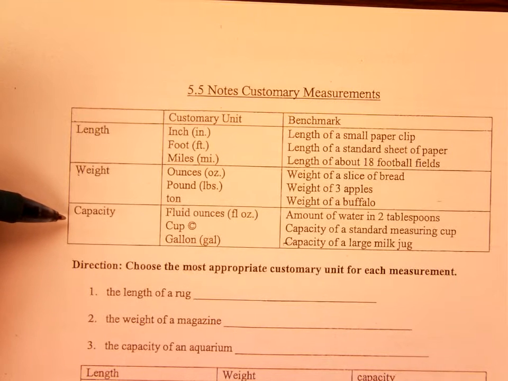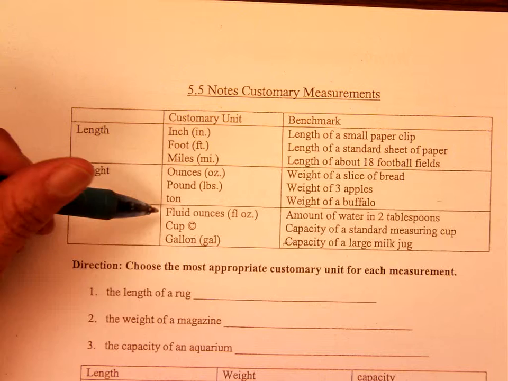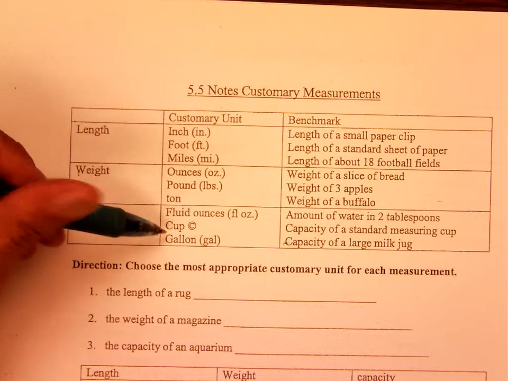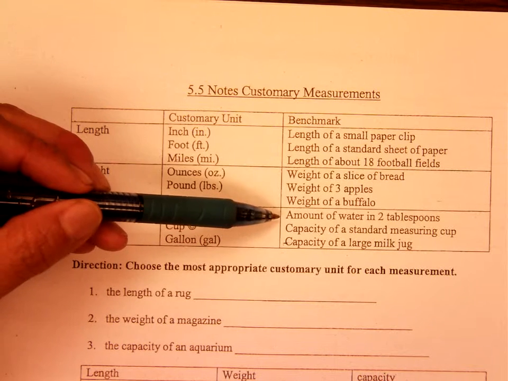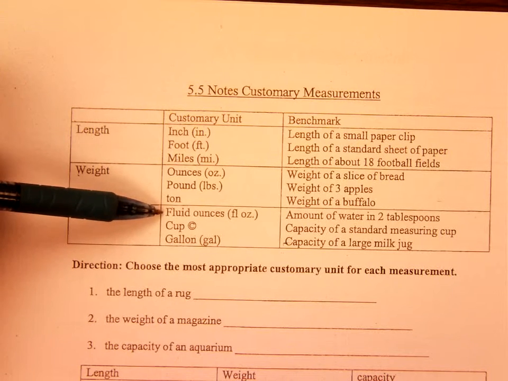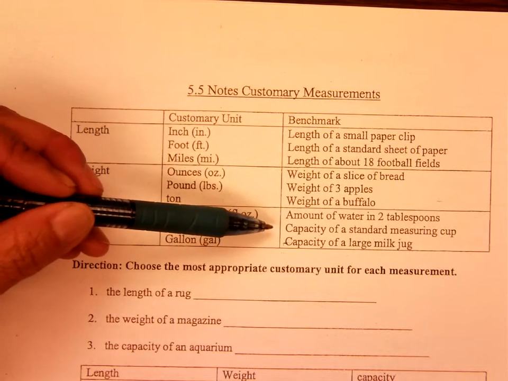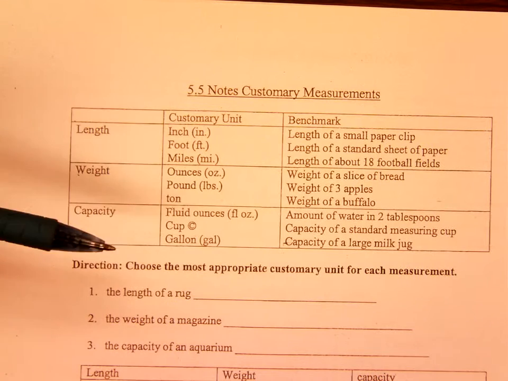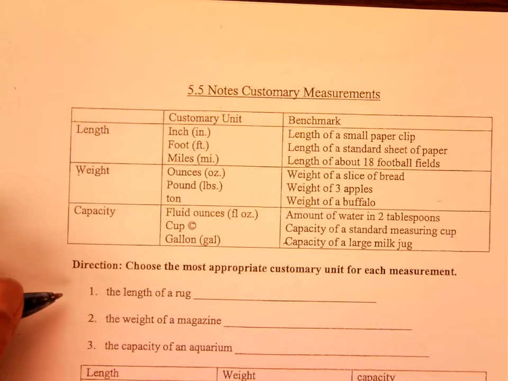When we're talking about capacity, we're talking about how much something holds. So fluid ounces, cups, and gallons. Here, 2 tablespoons would be equal to a fluid ounce. A standard measuring cup is a cup, and a gallon would be like your gallon milk jug.